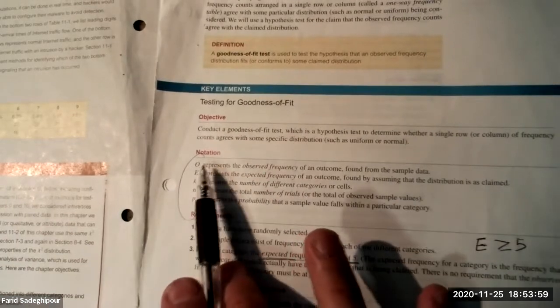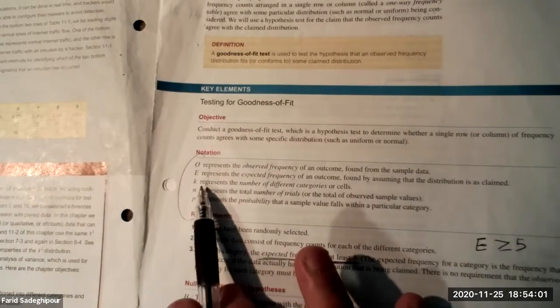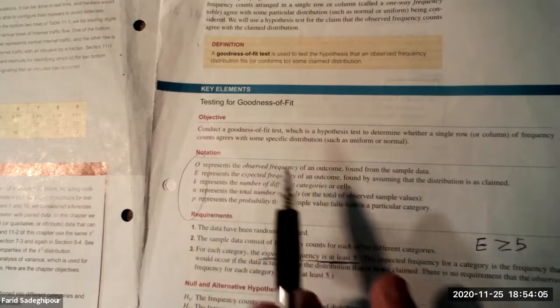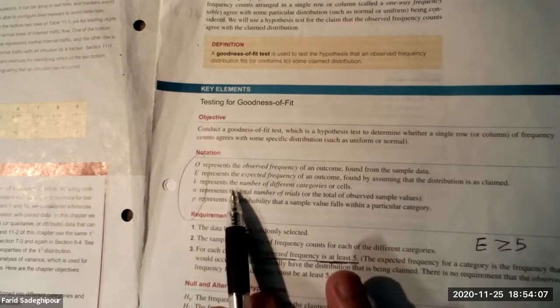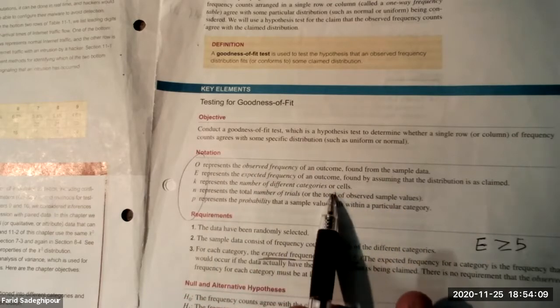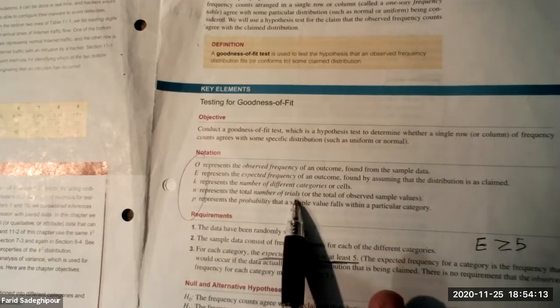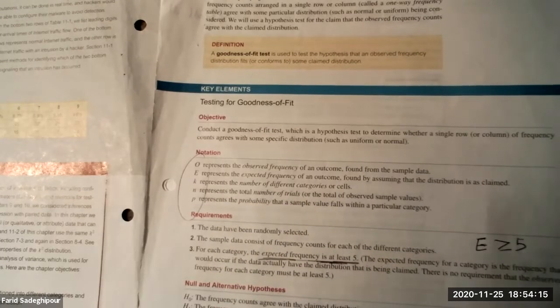As we go through the example, you will understand it better. But there are some letters that we use: O, E, K, N, and P. O is the observed frequency, E is the expected frequency, K represents the number of different categories or cells, N represents the total number of trials, and the letter P represents the probability.